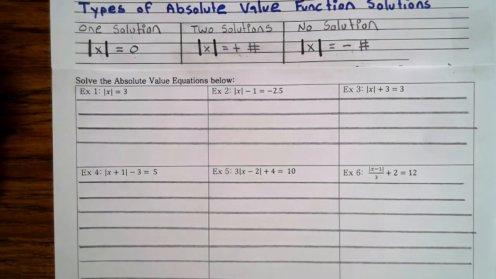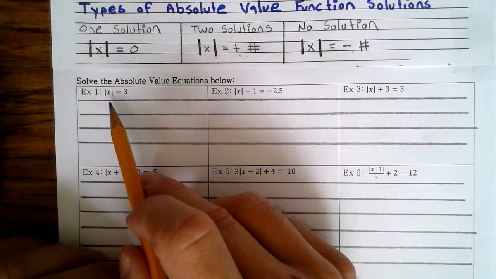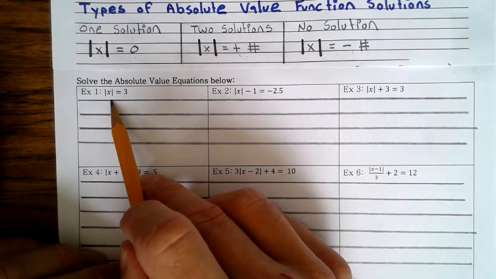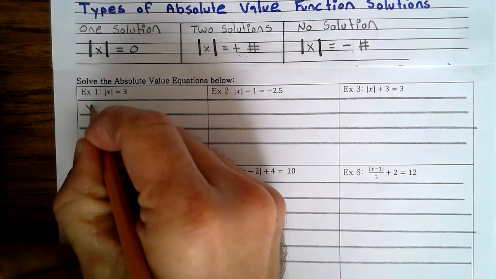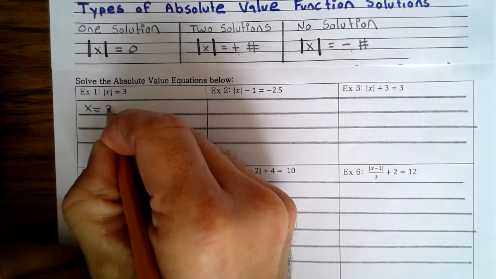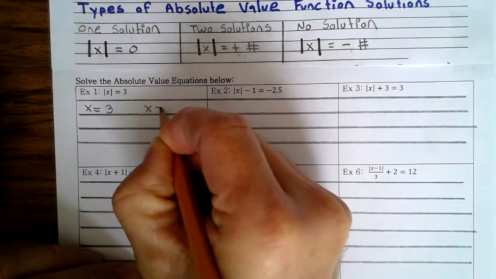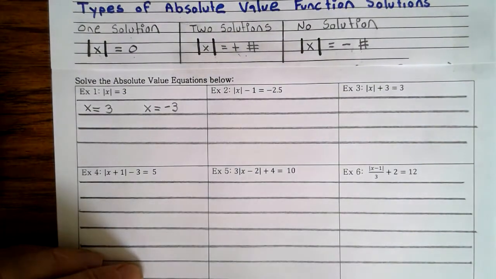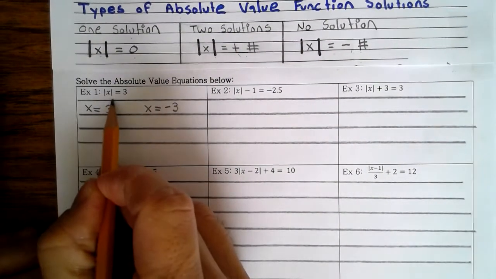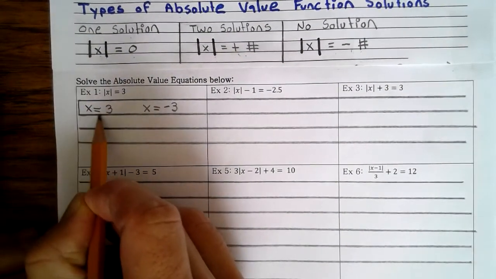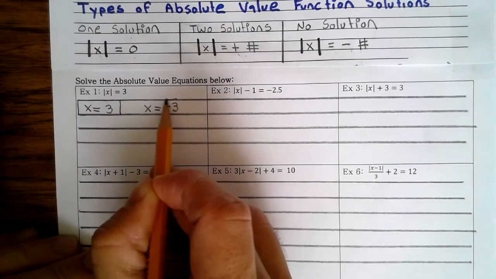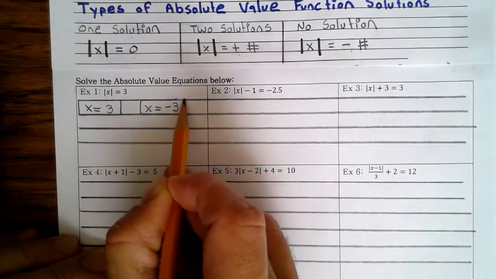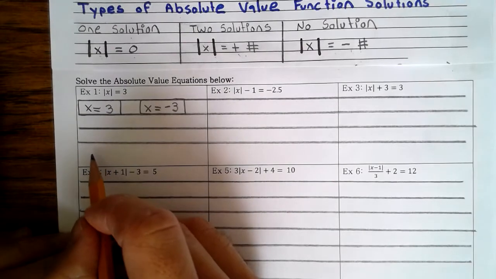Solve the absolute value equation below. So step 1, isolate the absolute value. It's isolated. Step 2, apply definition. So that's where you have x equals a positive 3 and x equals a negative 3. Now solve. It's already solved for, so you are done with that part. Now step 4, graph the solution. So we graph a number line.